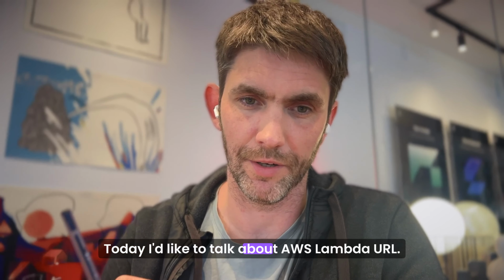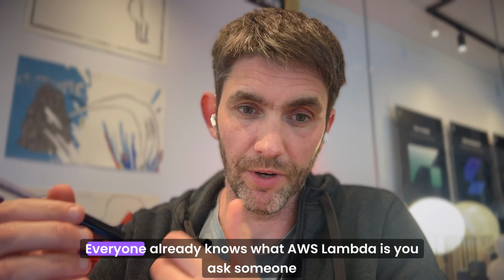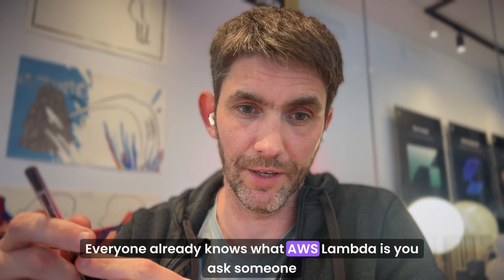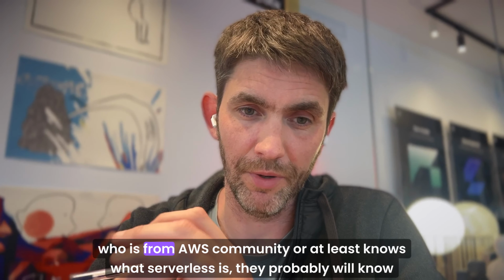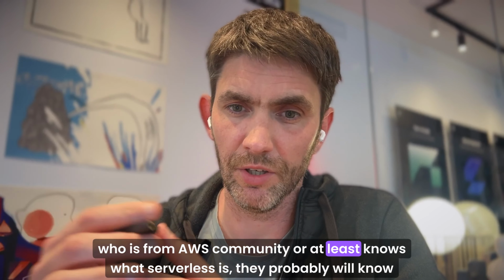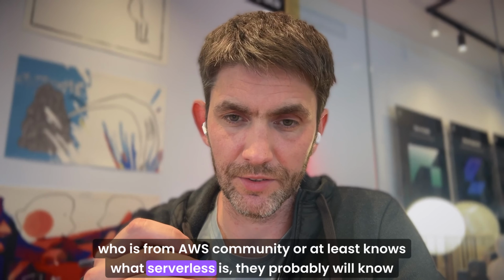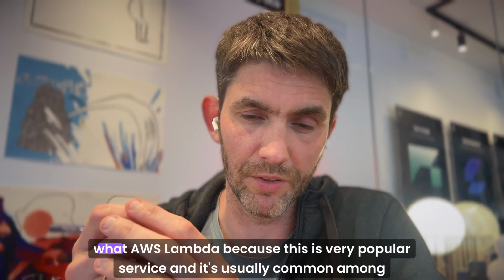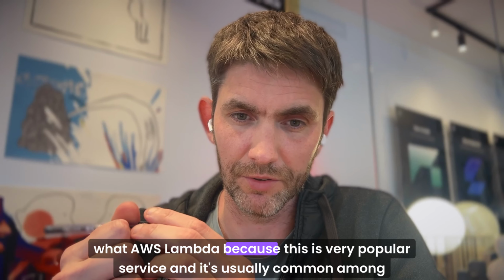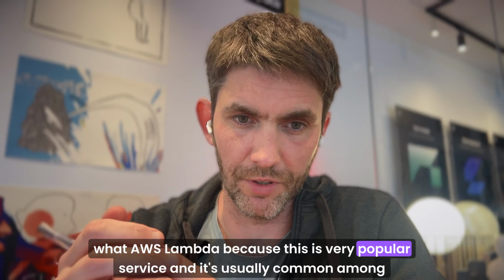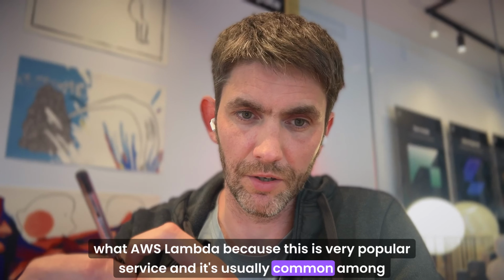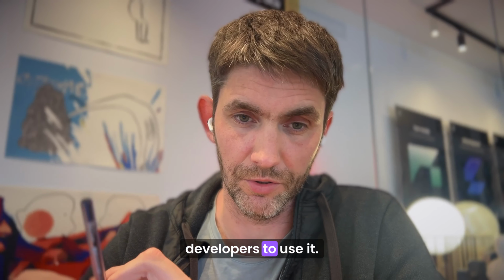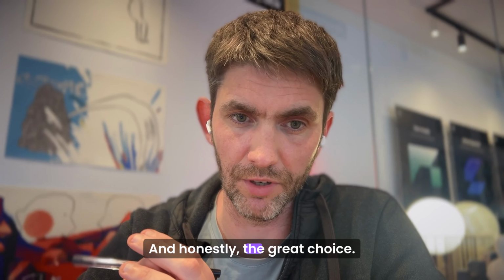Today, I'd like to talk about AWS Lambda URL. Everyone already knows what AWS Lambda is. If you ask someone from the AWS community, or at least someone who knows what serverless is, they probably know what AWS Lambda is, because this is a very popular service and it's common among developers to use it. And honestly, this is a great choice.